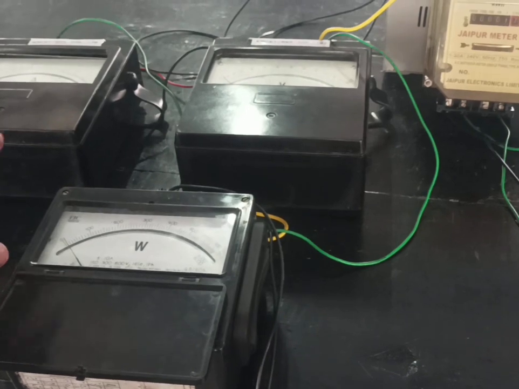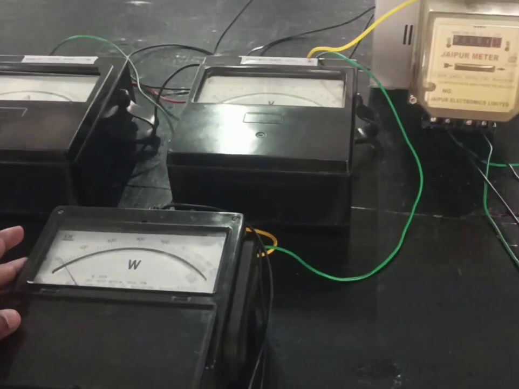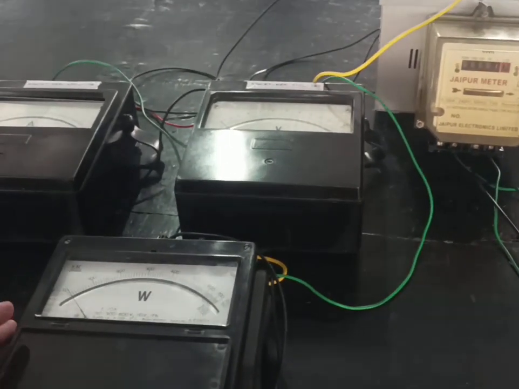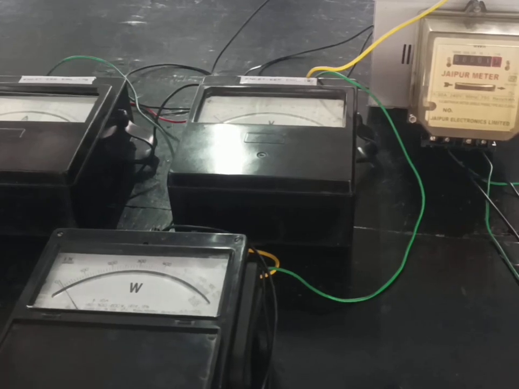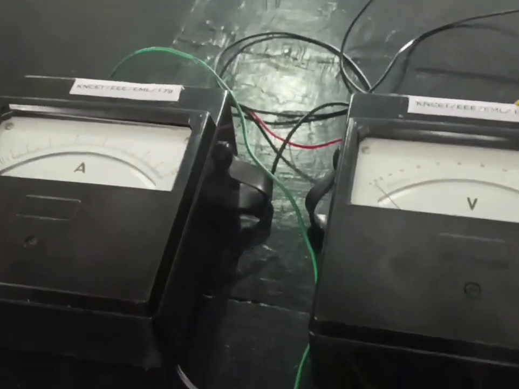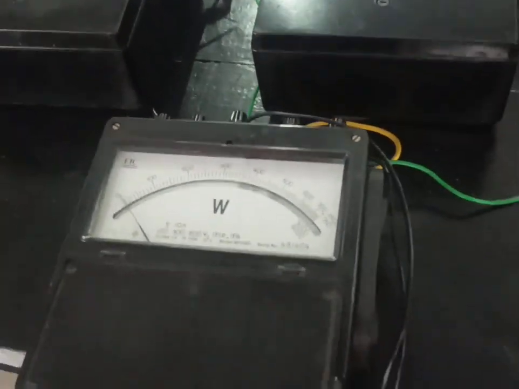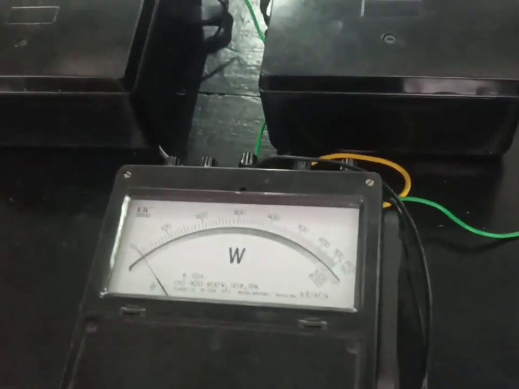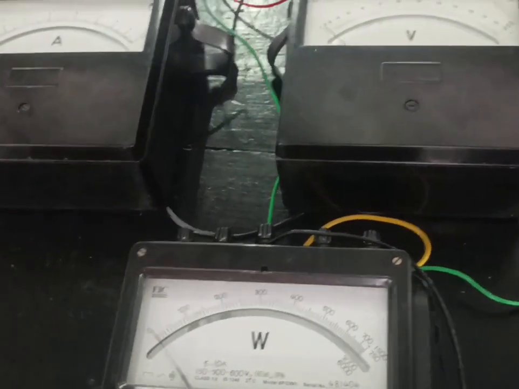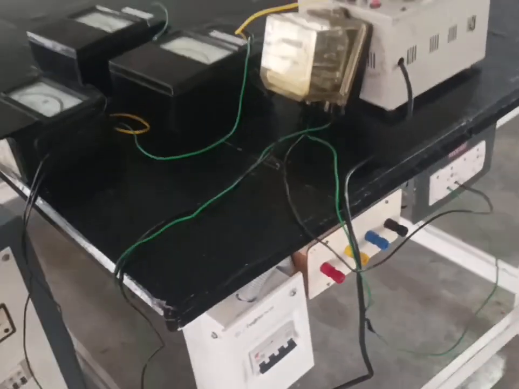This is an experimental setup for the measurement of electrical quantities like voltage, current, power and energy. These parameters we are now going to measure in this experiment. So this is the experimental setup.